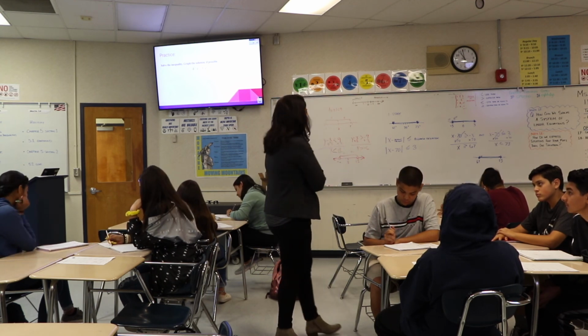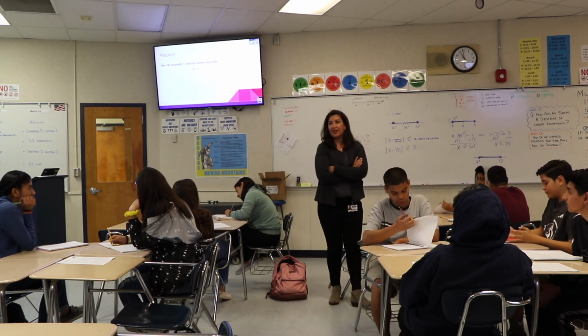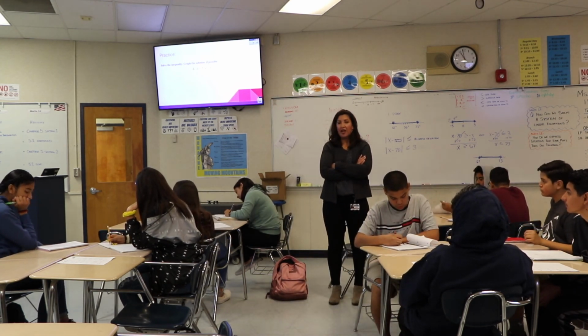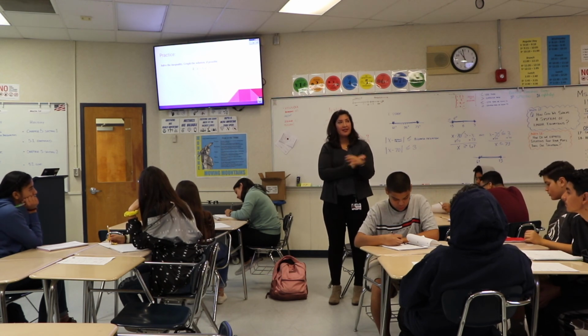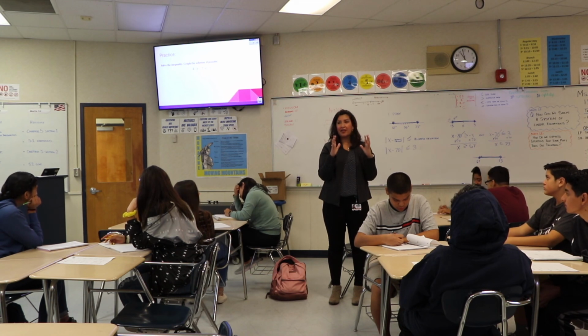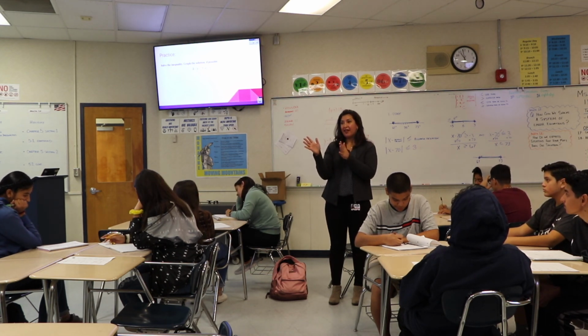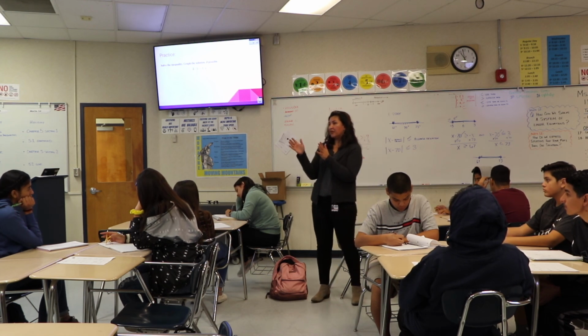So real quick, on this one, before you go on and set off to solve an absolute value inequality, take a look. If you have the absolute value all by itself on one side, and then you have a negative value on the other, what is that telling you?